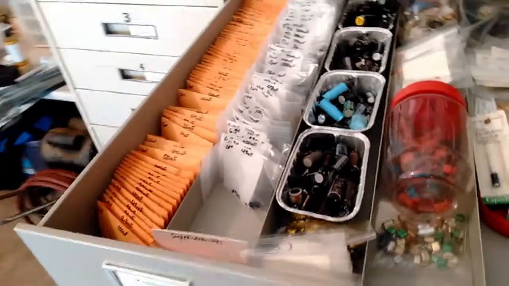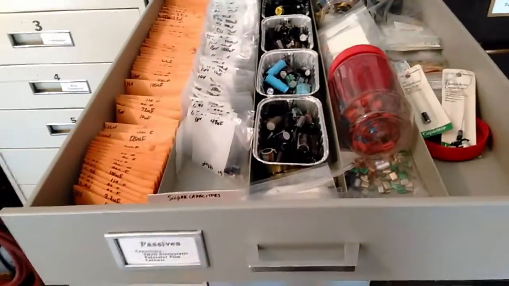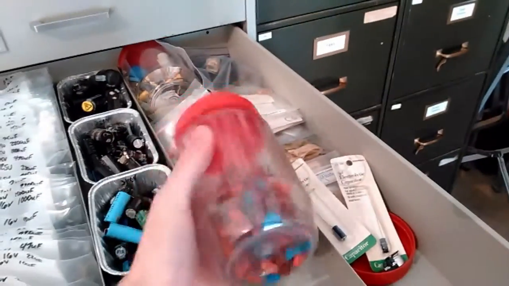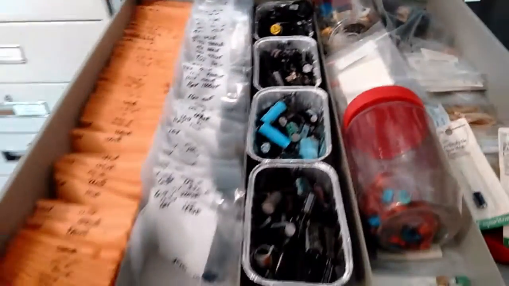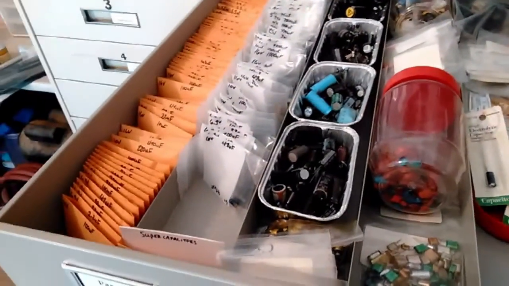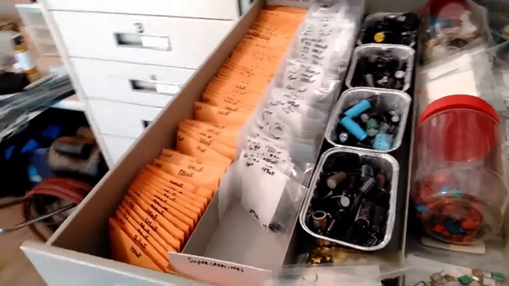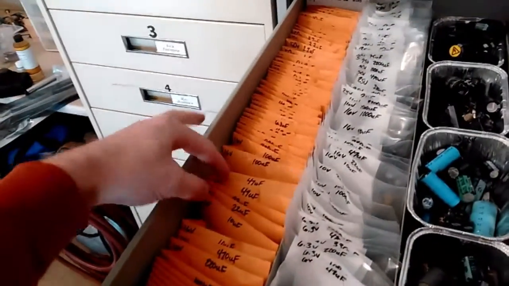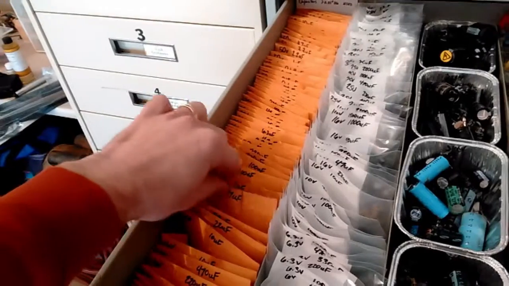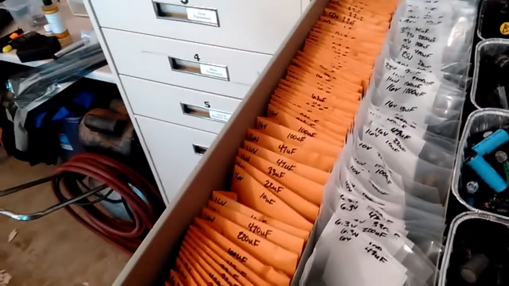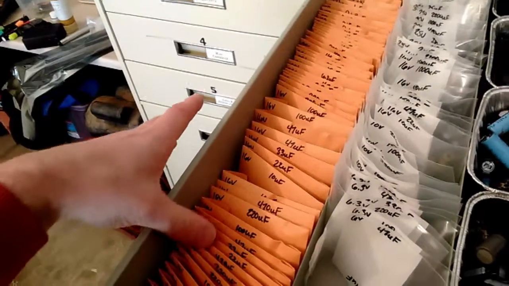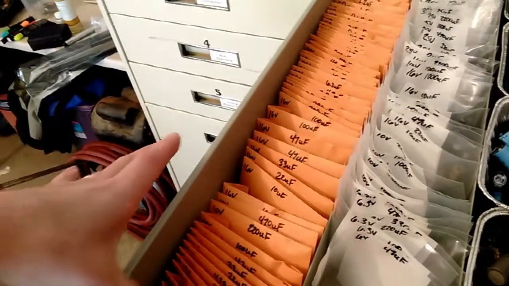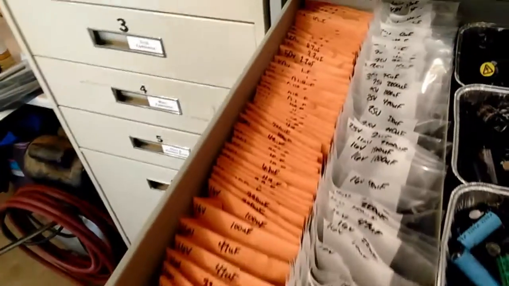Next, my capacitor drawer. Now, capacitors were the hardest things to figure out how to sort. Most of mine, I've still got some I haven't sorted, but most of mine spent their life in a peanut butter jar like this, and I would dump them out every time. So I figured out how to sort these from the Mouser catalog. They were organized by voltages, and then by farad rating. And I think you'll find that you don't have that many voltages or microfarad ratings per voltage.